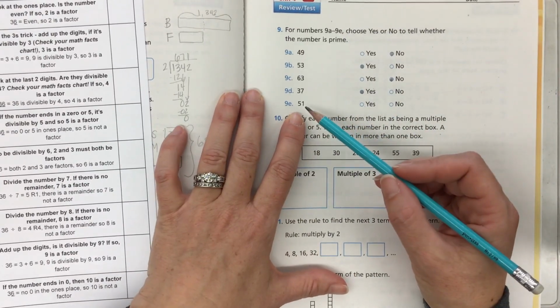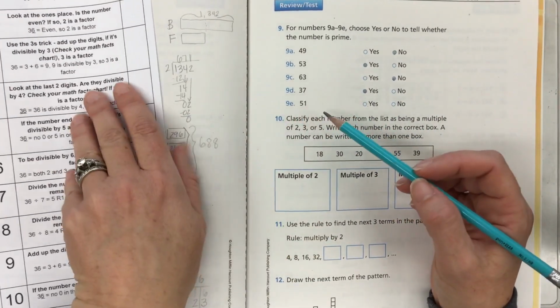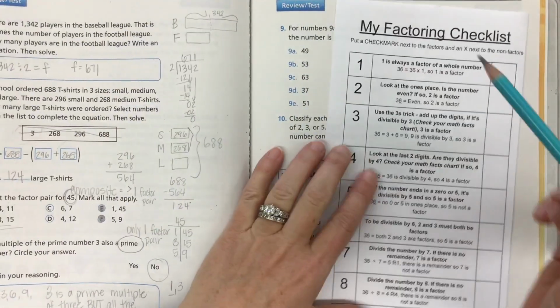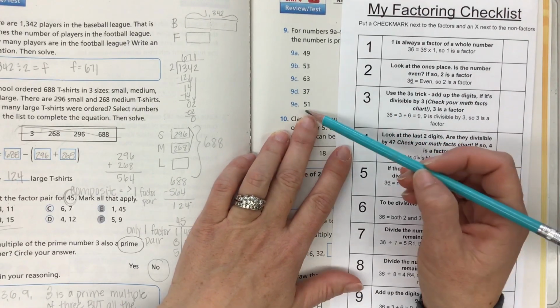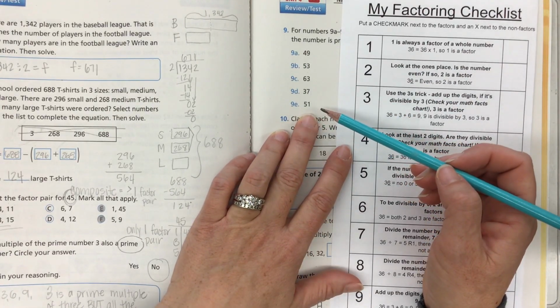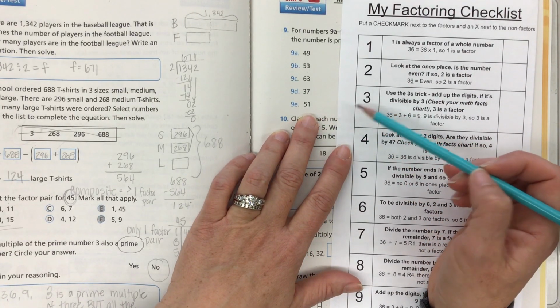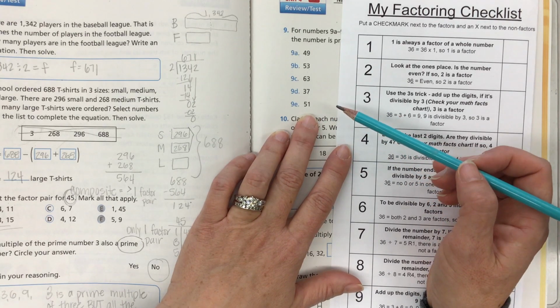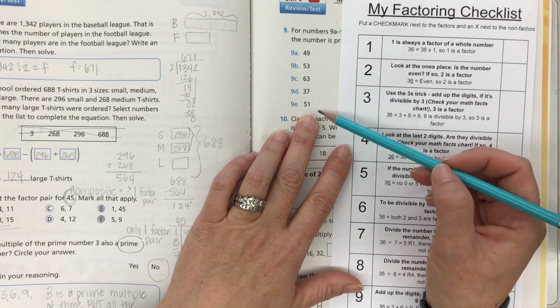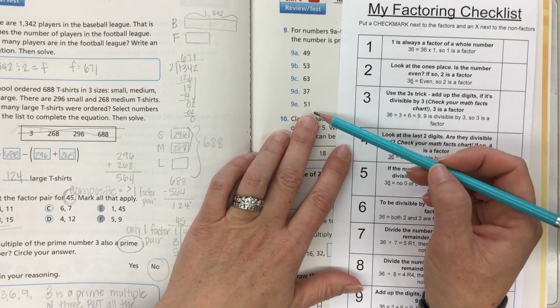51. Well, one might think it's prime if they didn't use their factoring checklist to check. Because as soon as you get to the 3s, you would add 5 plus 1 and get 6, and you would discover, oh, 6 is divisible by 3, therefore 51 is divisible by 3. Don't be fooled. Some 4th graders look at this and go, it's an odd number, it must be prime.